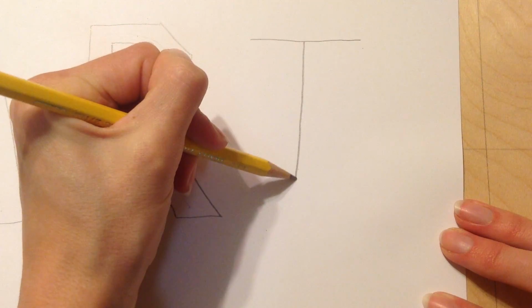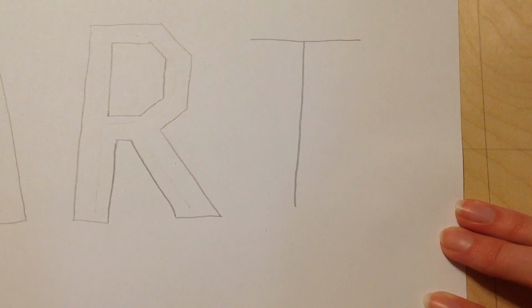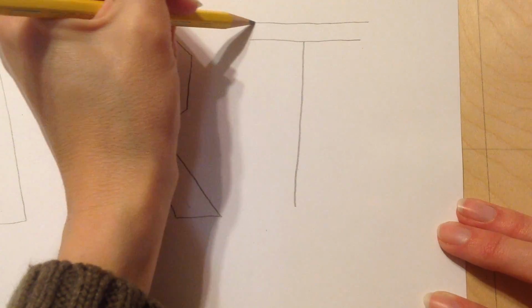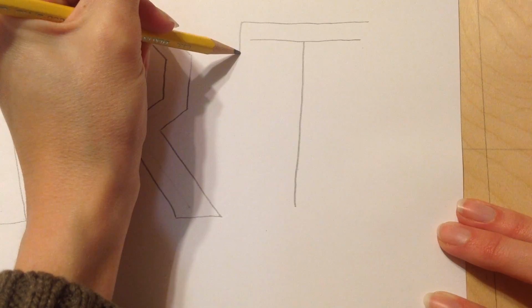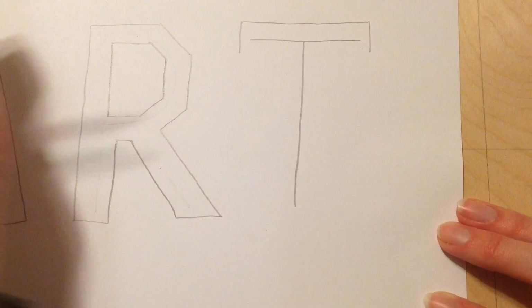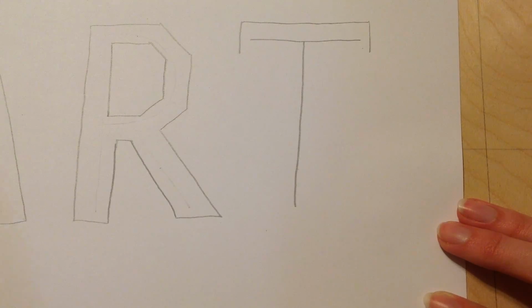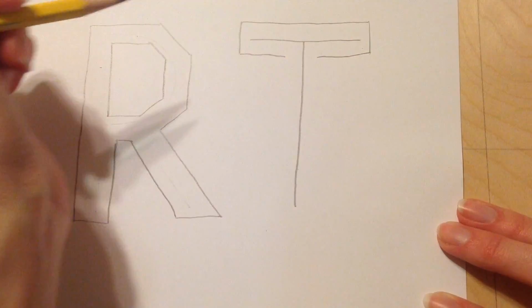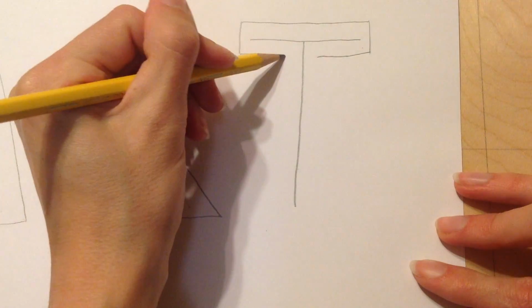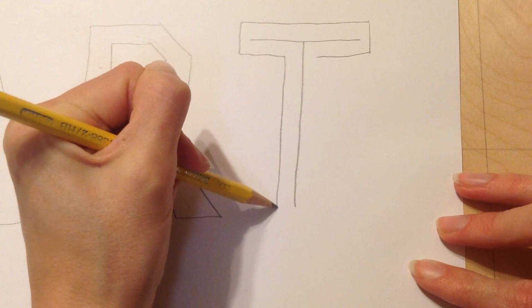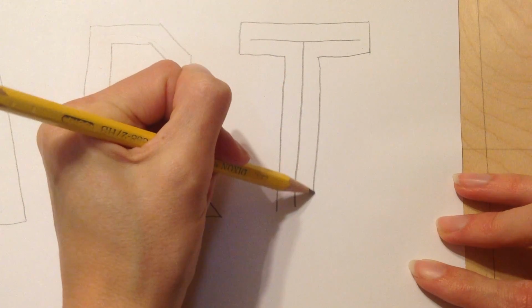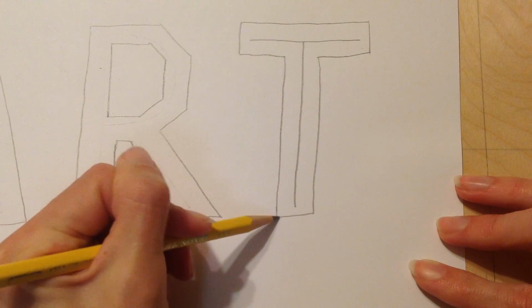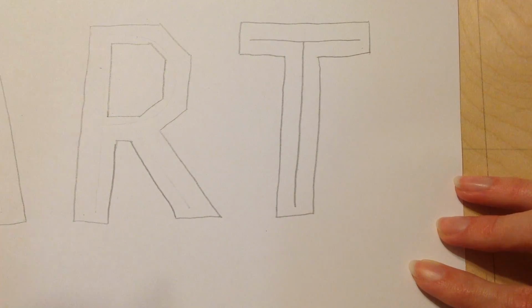Don't touch the letter R. Okay, now draw your straight lines. And erase the inside of the letter T.